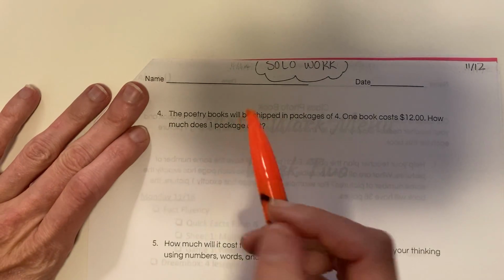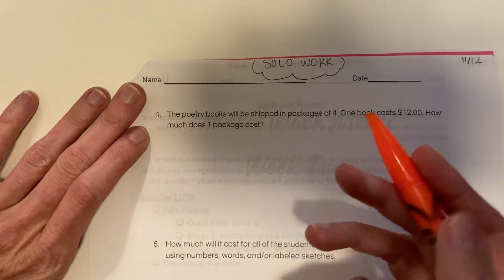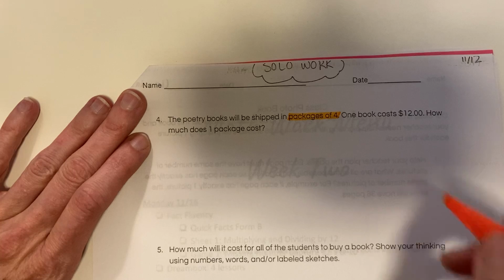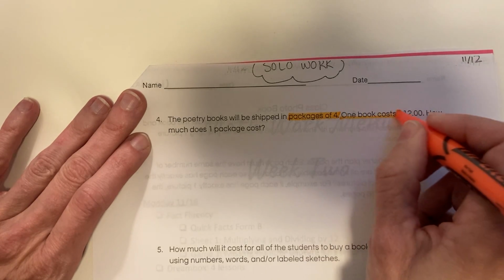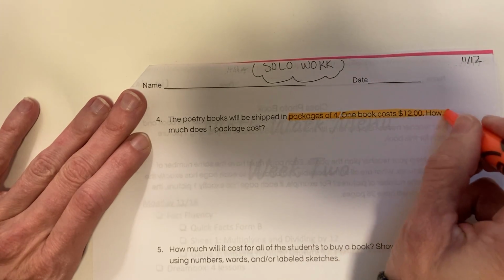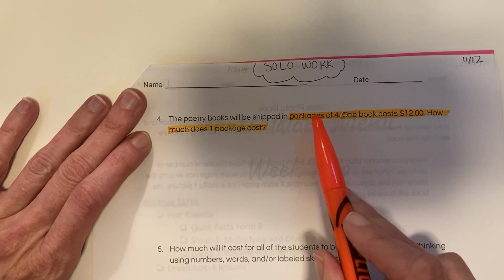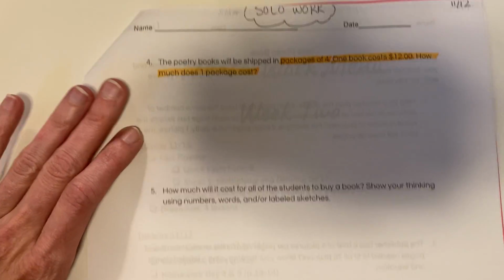Question 4, the poetry book will be shipped in packages of 4. So think of putting 4 in a box, and 1 book costs $12. How much does 1 package cost? 1 book costs $12, and there's 4 of them in the package.